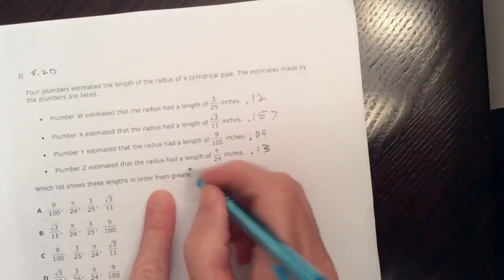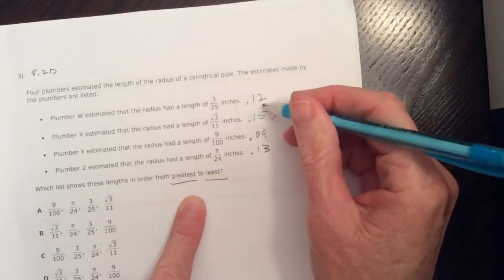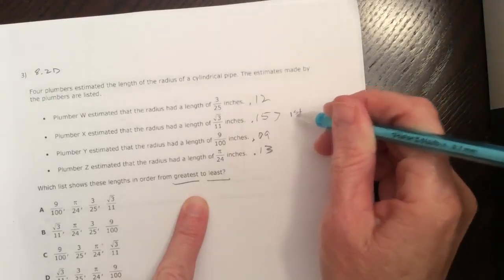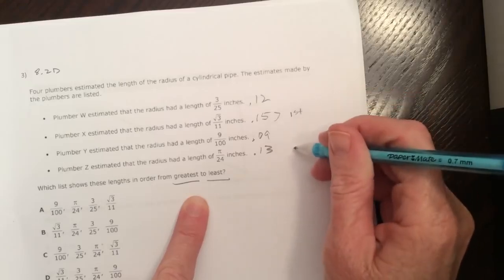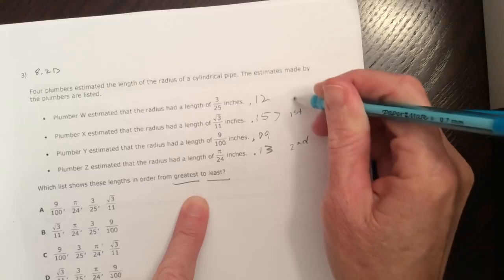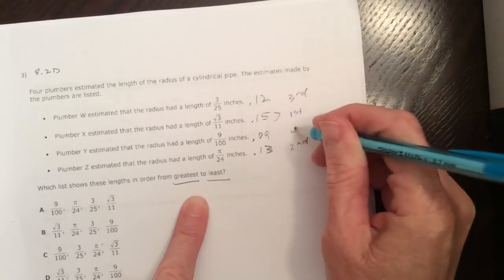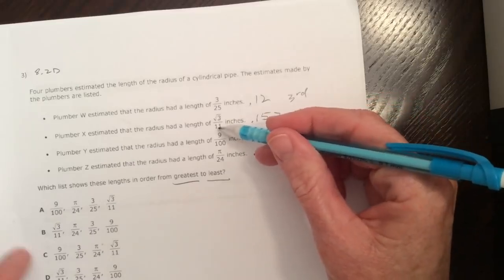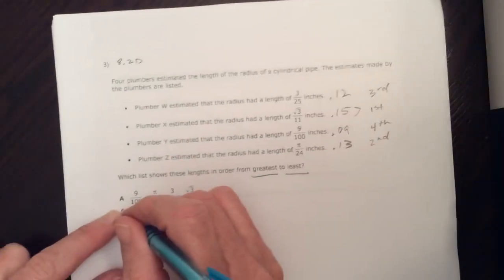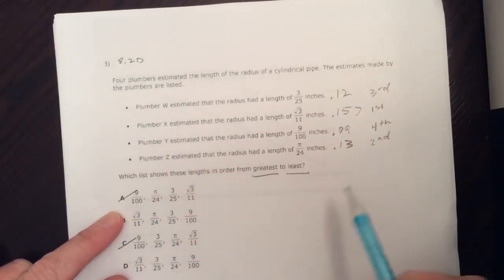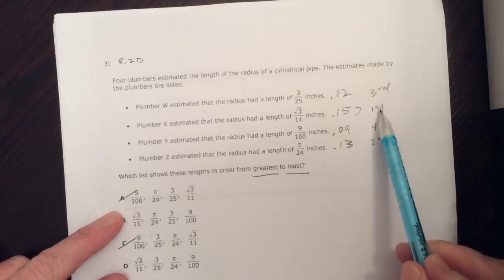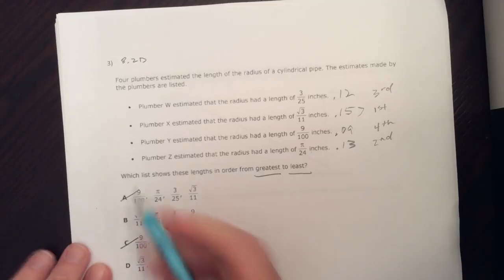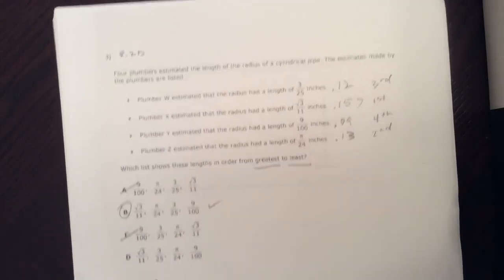And it is from the biggest to the smallest. So the biggest number here is 0.15. Okay, so that would be first. The next number would be 0.13, which would be second, third, fourth. Okay, let's find that order. First is the square root of 3 over 11. It's going to be these two, so we can mark off A and C. Let's see, the next one should be 0.13, which is pi over 24. So our answer is B. We're finished. Okay?